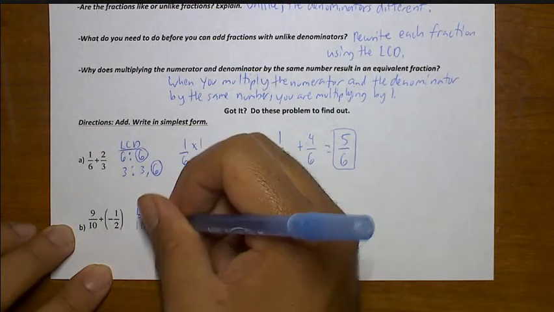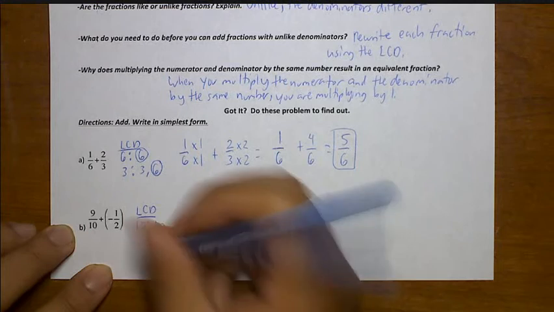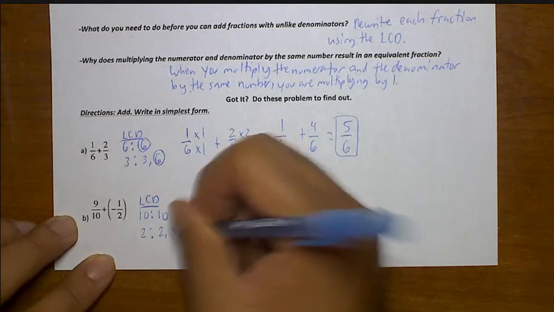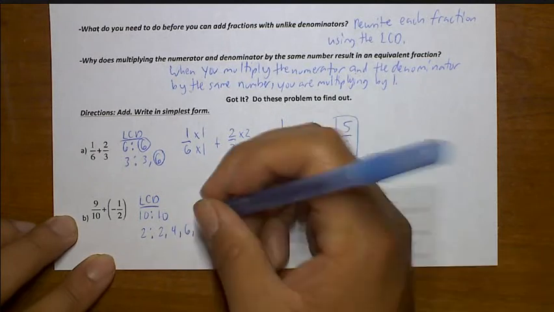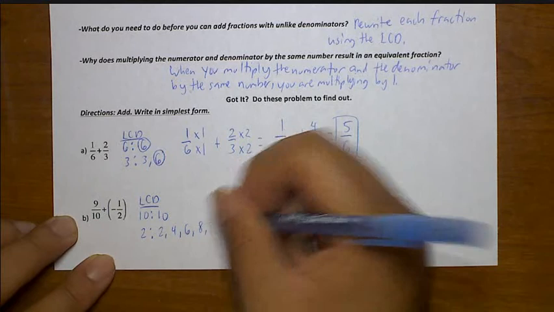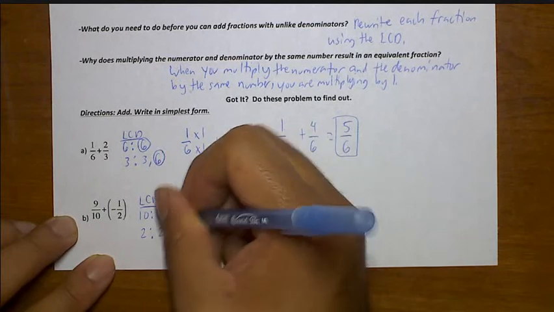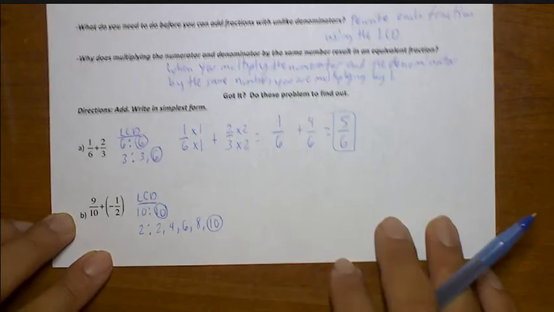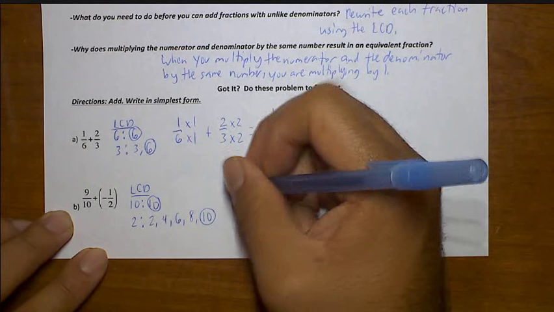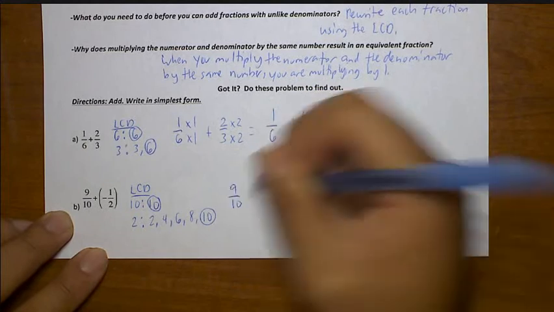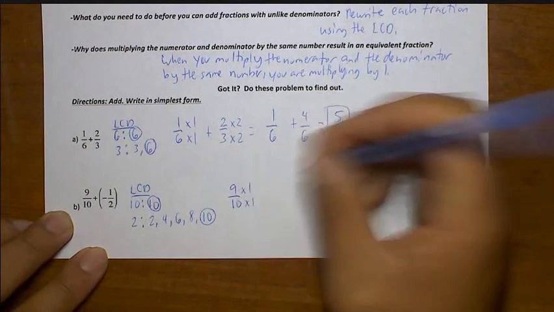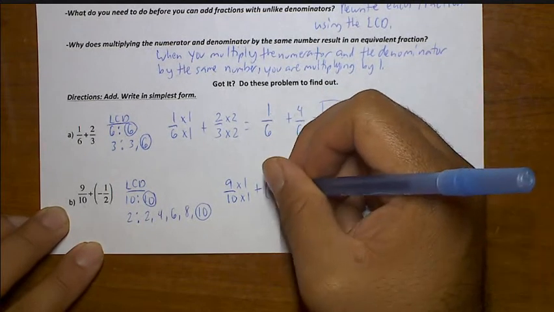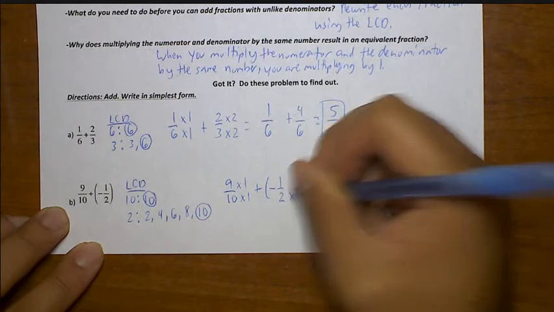All right, let's go ahead and rewrite our fractions to reflect the least common denominator. 9 over 10 times 1, plus negative 1/2 times 5 over 5, equals 9 over 10 plus negative 5 over 10. All right, now that I have common denominators, I look at the numerators and I add them together.